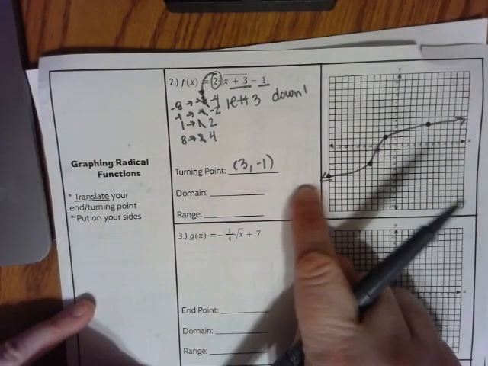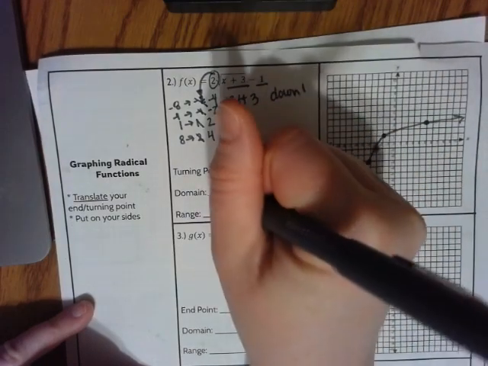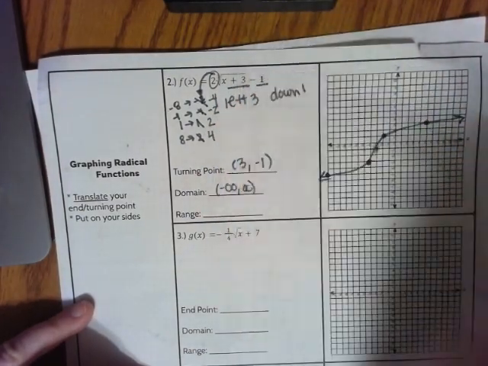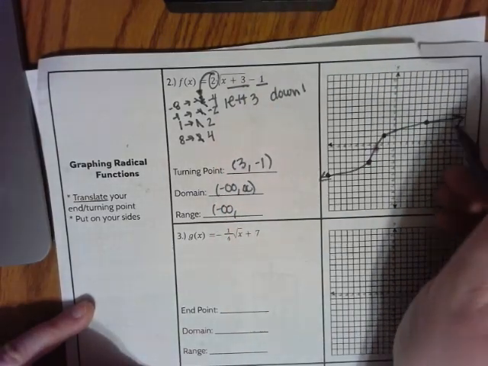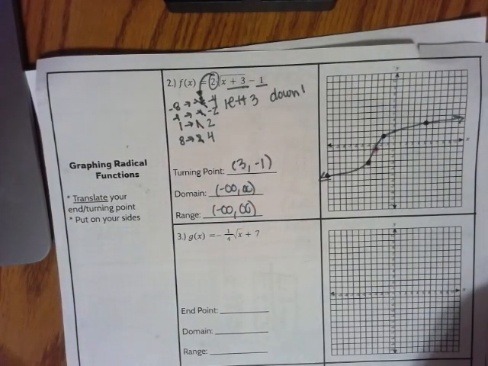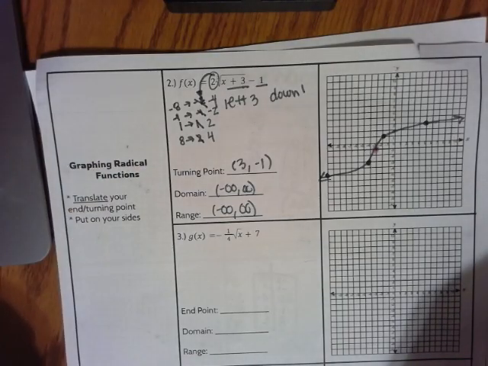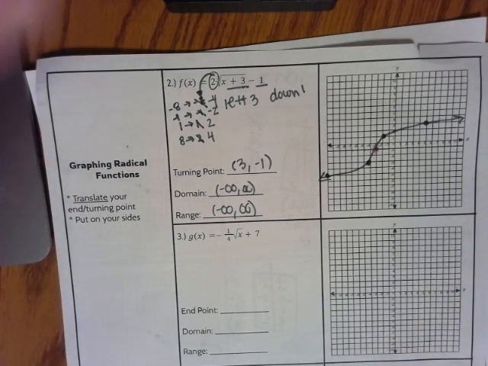Domain-wise, left side goes forever, right side goes forever. Range-wise, bottom, this is slowly going to go down forever. Top is slowly going to go up forever. Domain and range will always be the infinities on a cubic.